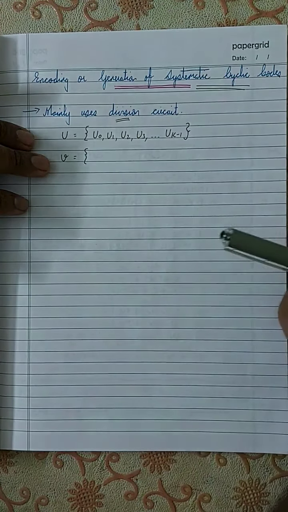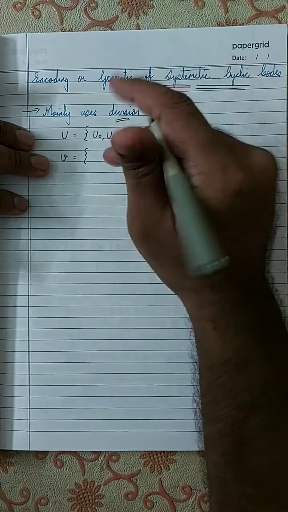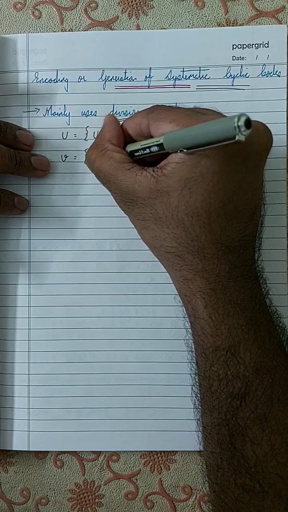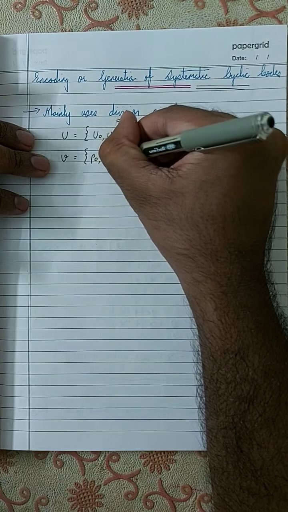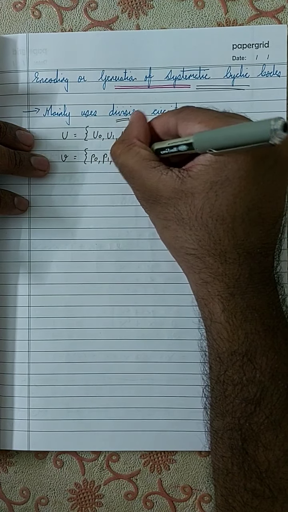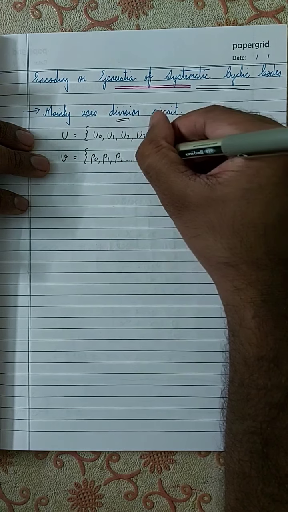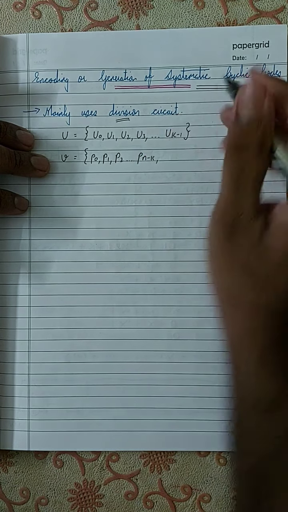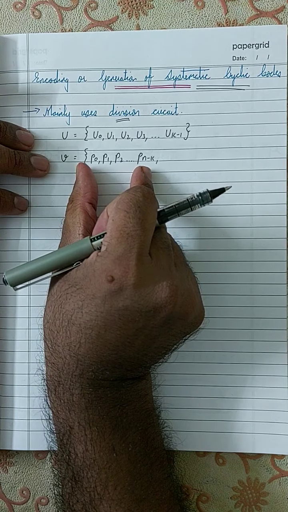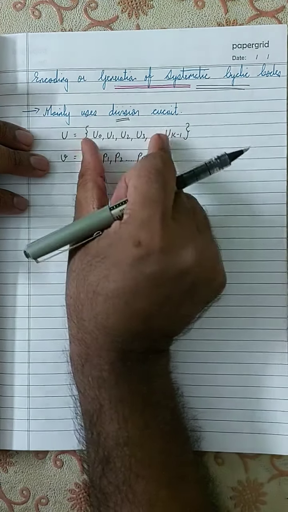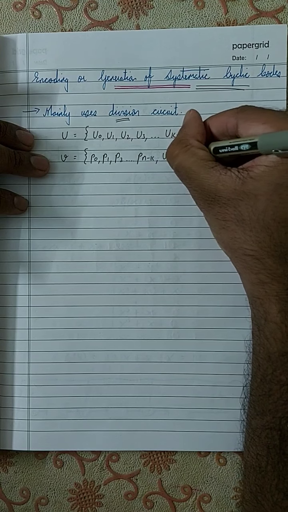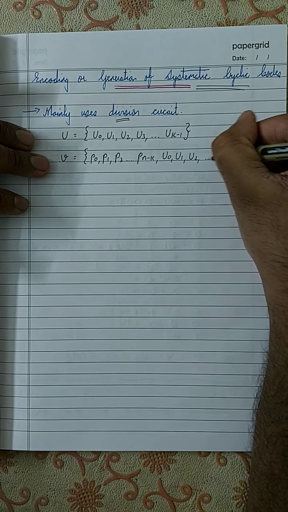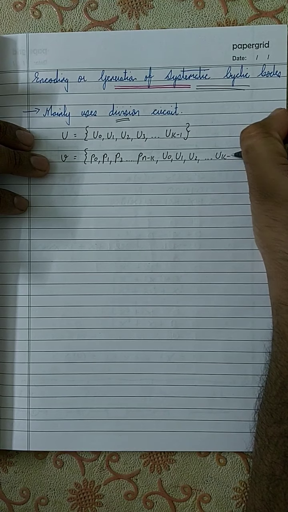So how does your code word look? First I will represent the parity bits like this: P0, P1, P2, and so on, up to Pn minus k. This is the part of parity bits, and this is your message: u0, u1, u2, up to uk minus 1.